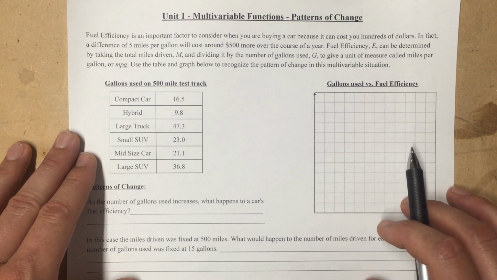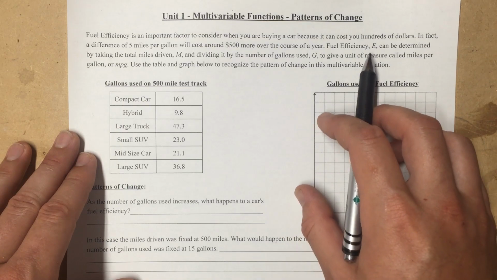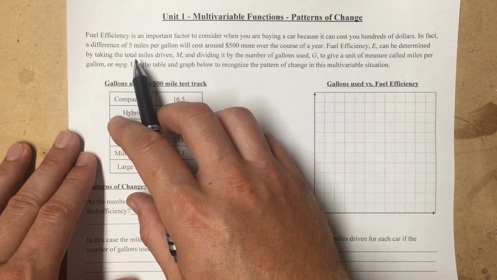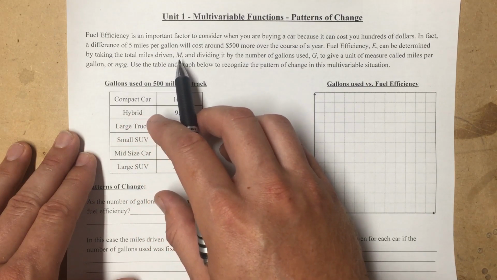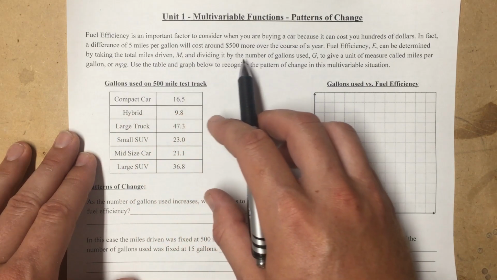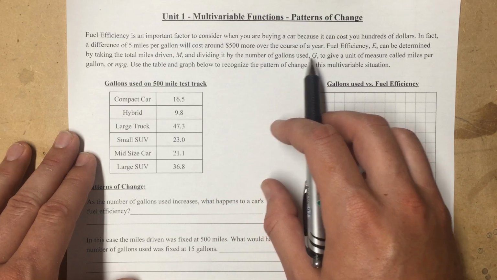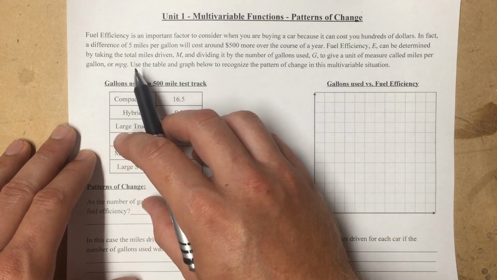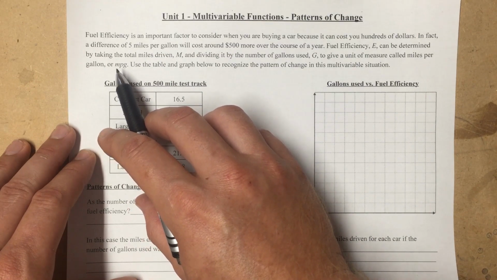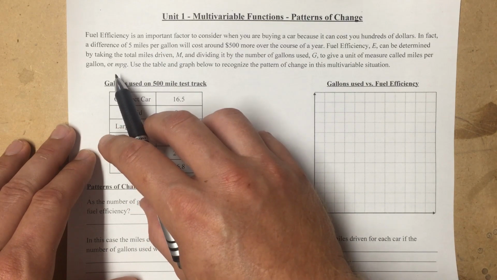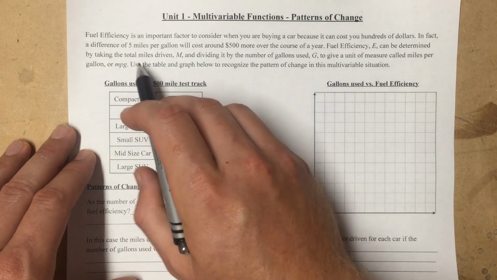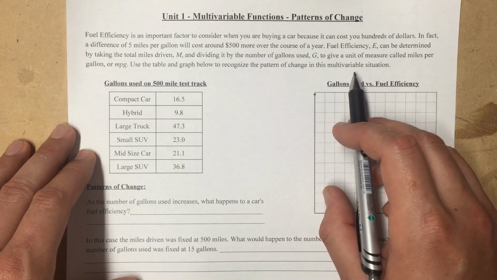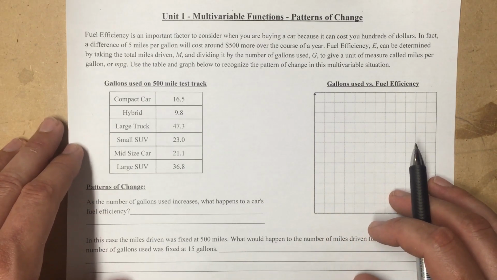Fuel efficiency, for which we're going to use variable E, can be determined by taking the total miles driven, M, and dividing it by the number of gallons used, G, to give a unit of measure called miles per gallon, which is pretty commonly known as MPG. This is your miles per gallon. So use the table and graph below to recognize the patterns of change in this multivariable situation.